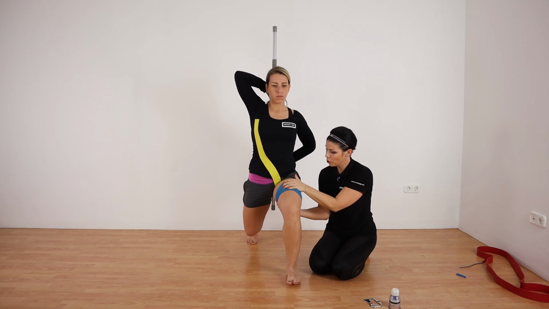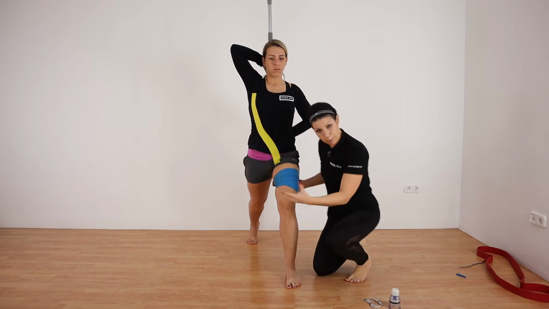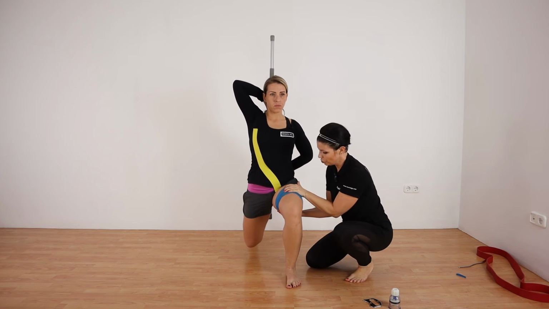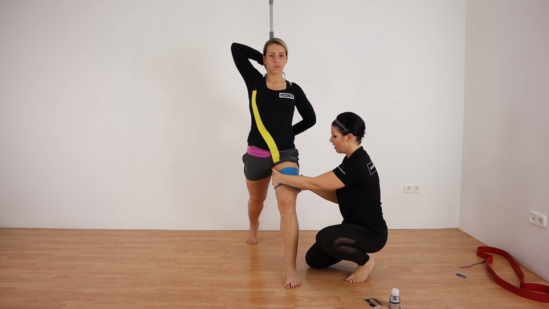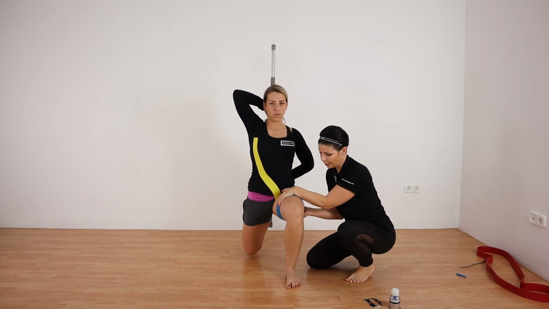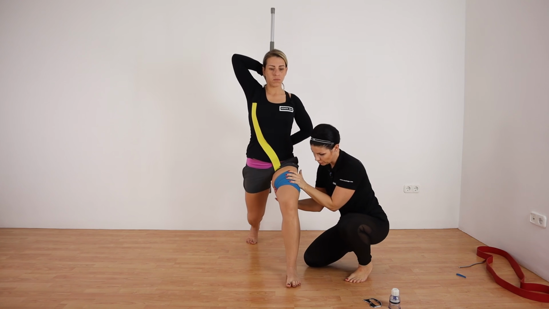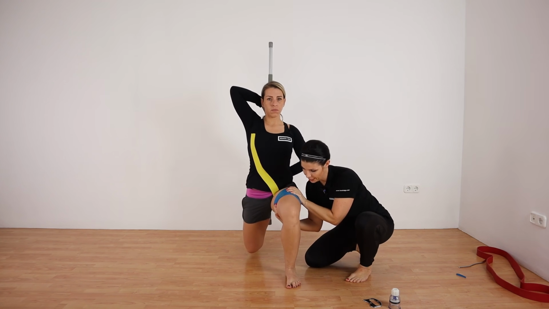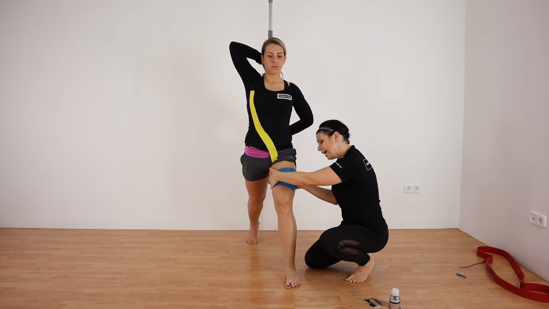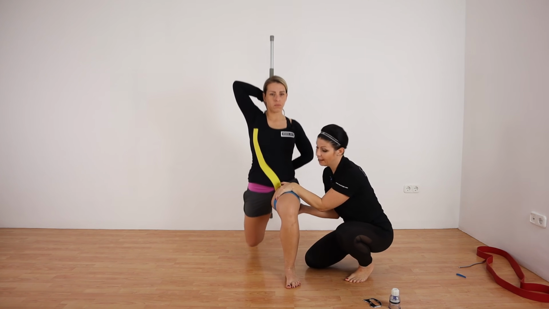Ready, steady, 1, 2, 3, and coming back up. And also you can move with your client. 1, 2, 3, and coming back up. And again, 1, 2, 3, and coming back up. Perfect. And again, 1, 2, 3, and coming back up.